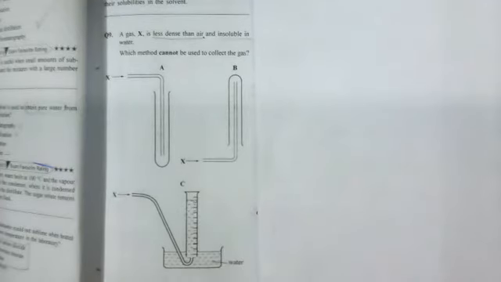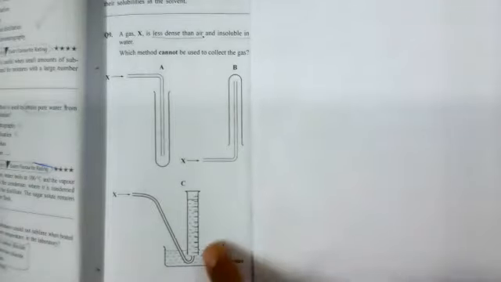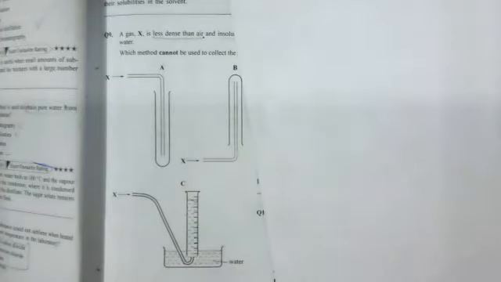In B, because the tube is inverted, the gas will obviously rise, because it is less dense than air, so air would be below and the gas would get collected on top. So this is going to work. And then for C, when the gas enters through the tube, because it's not soluble in water, it will rise through the water and will be collected on top of the beaker.